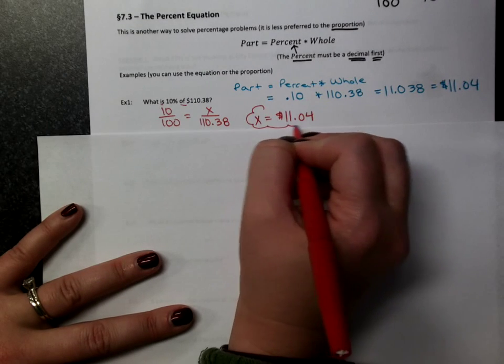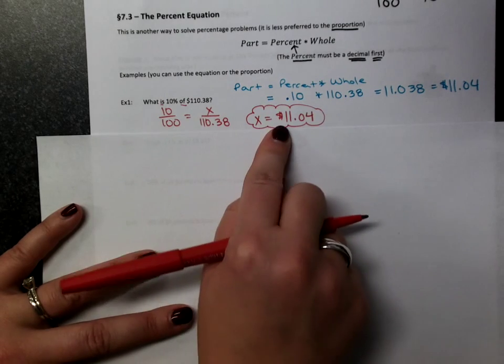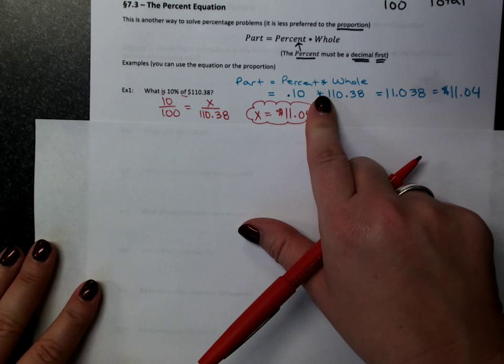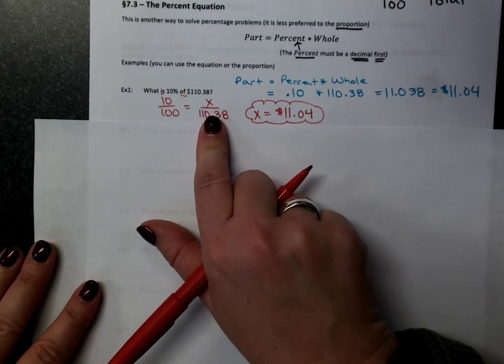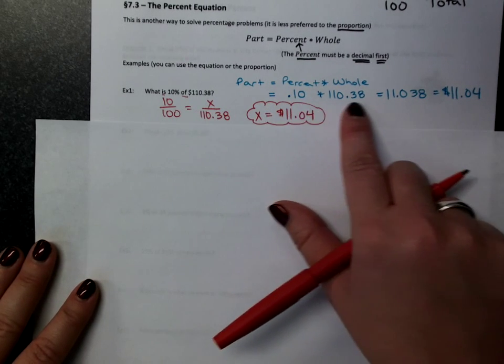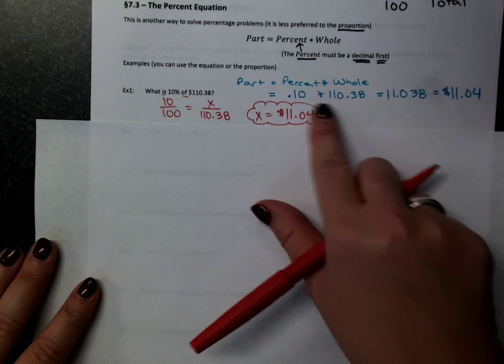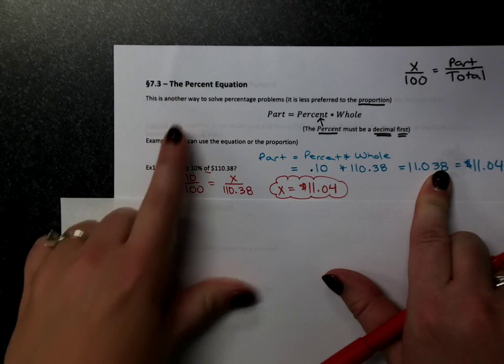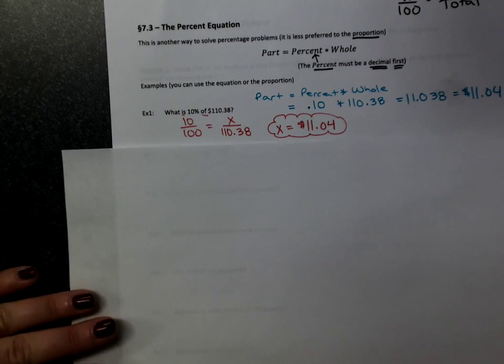So I find the proportion much easier to work with. I find the equation hard to remember and hard to work with. So I'm going to go ahead and use the proportion each time. And if you'd like to try the equation and you'd like some additional support, you can go in your textbook, Chapter 7, Section 3. But I'm going to keep solving these with the proportion.